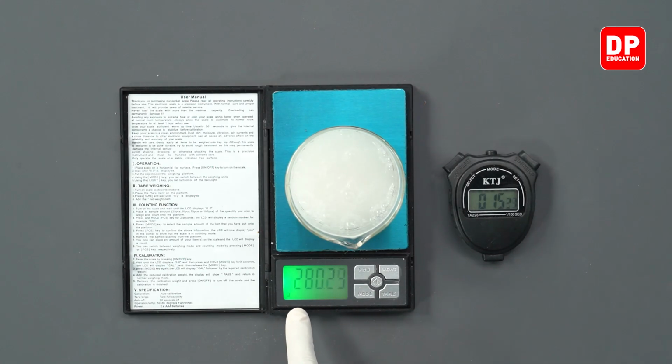The first reading is going to be 180.23 grams. The second reading is going to be 280.0 grams.